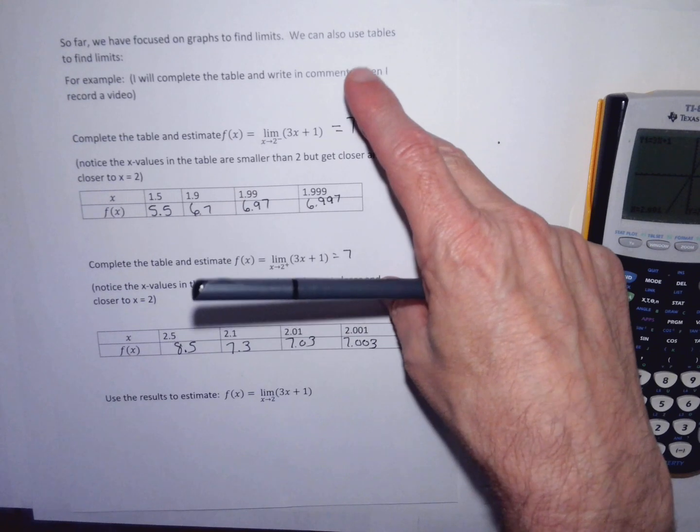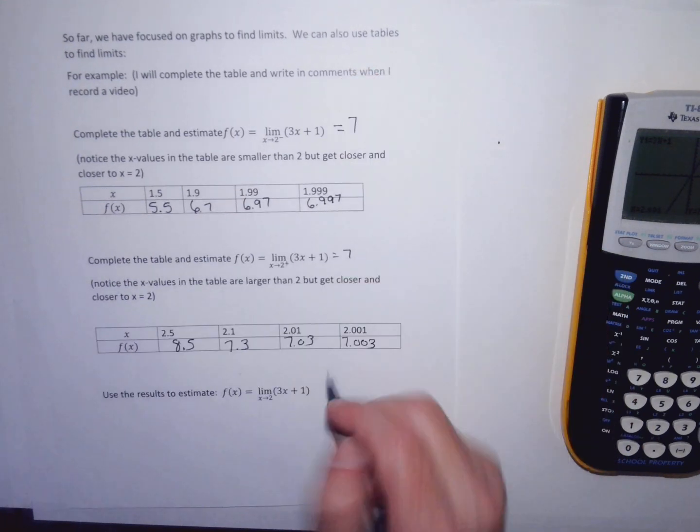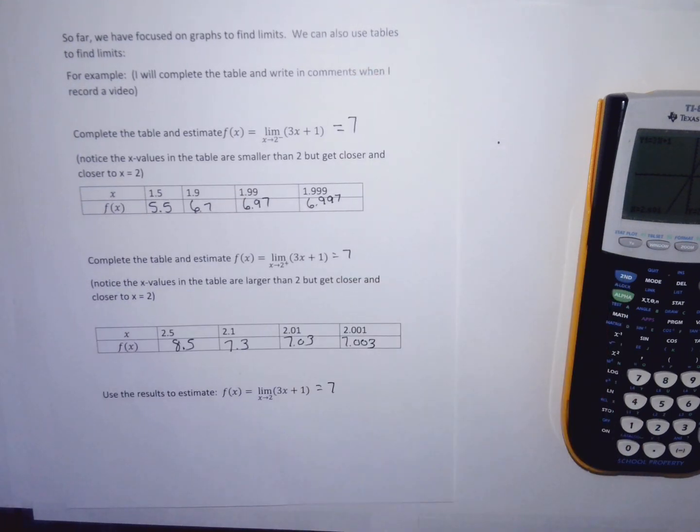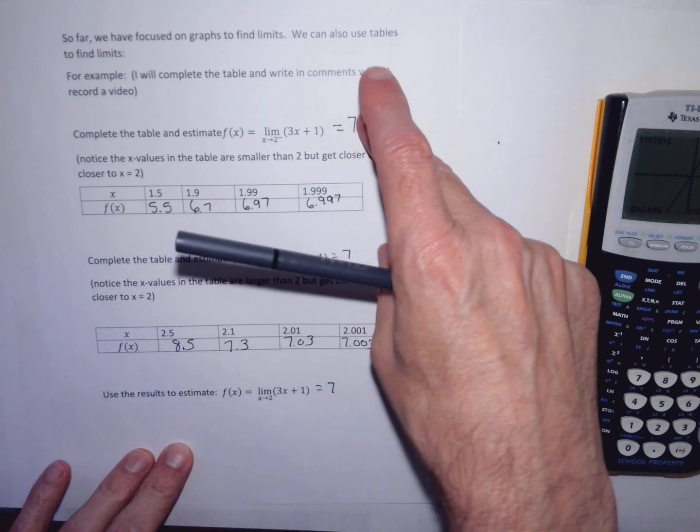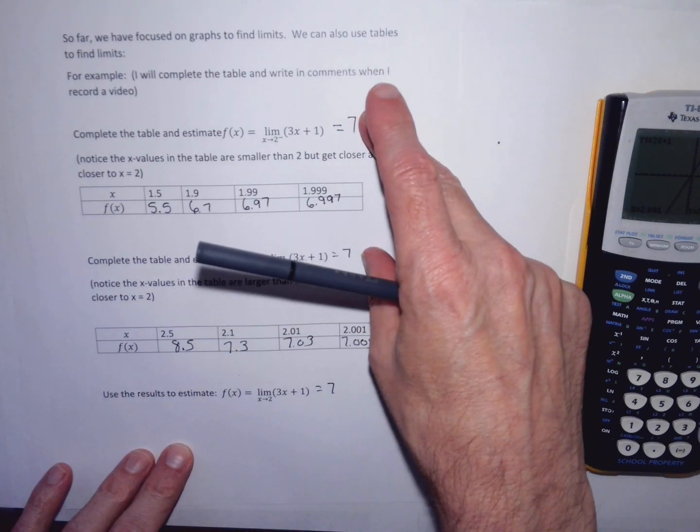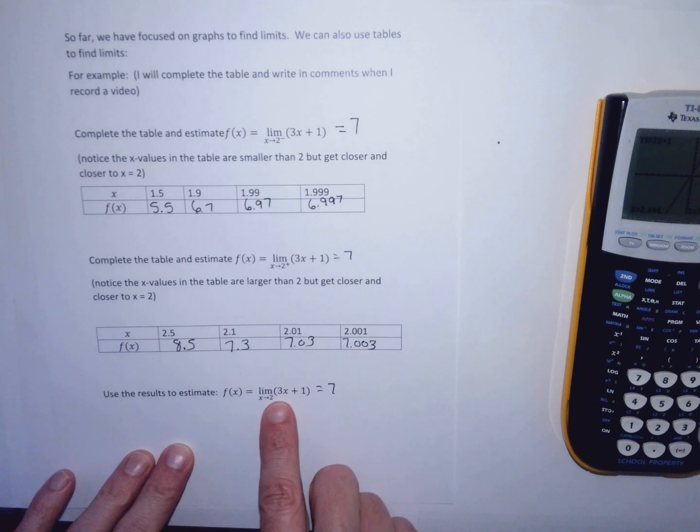The left-hand limit was 7. The right-hand limit was 7. I would say the two-sided limit must also be 7. So anytime I calculate a left-hand limit and a right-hand limit, if they're the same, then I can drop the little minus and plus sign and do the two-sided limit.